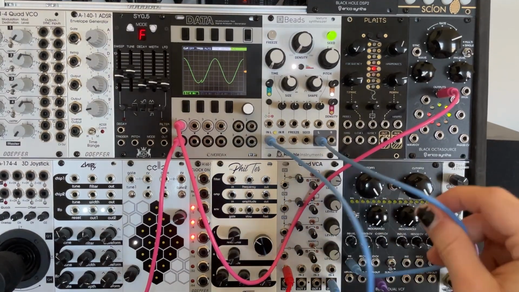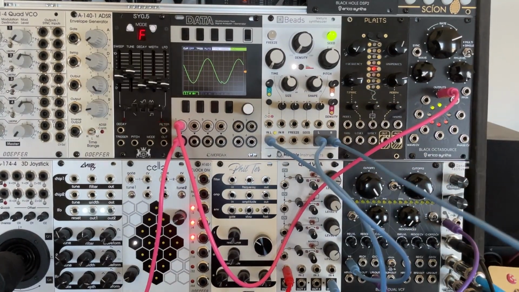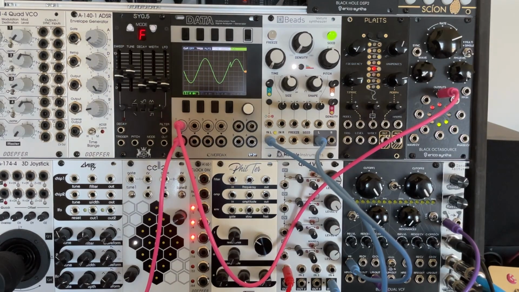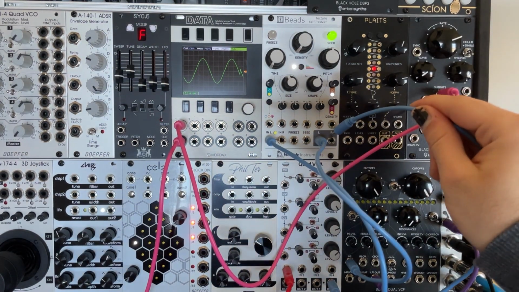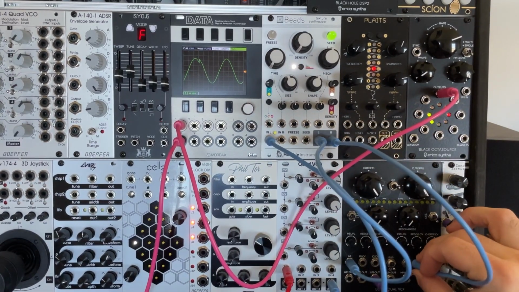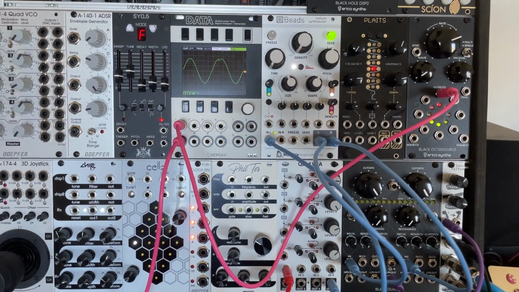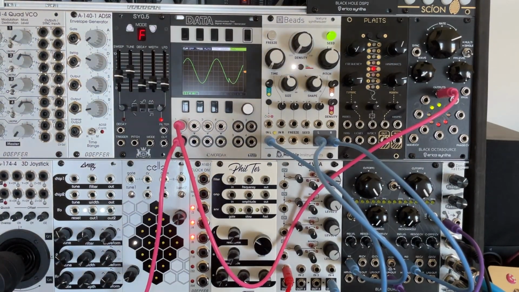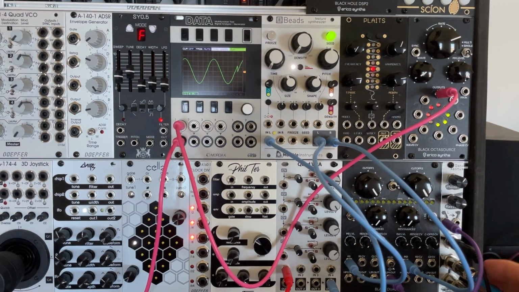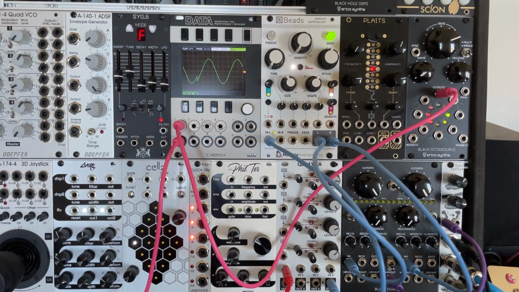All right, so we're just going to go from the Beads into our output, but we're going to go left and right. No, we'll go left and right, but we're just going to have to sum both of the inputs into one output, because I'm only capturing one output off of these quarter inches here, because I only have 2 inputs on my interface when one is being taken up by the mic currently.